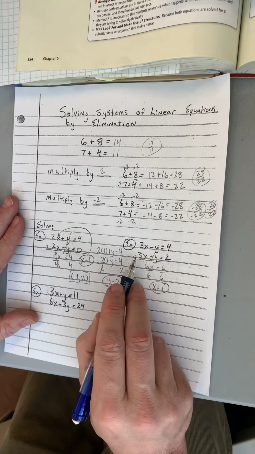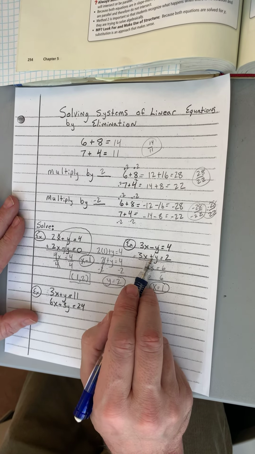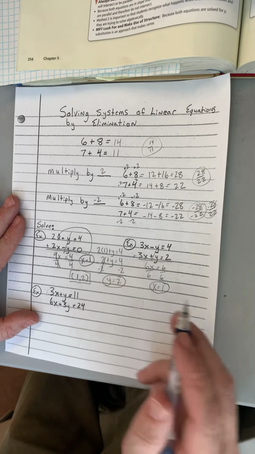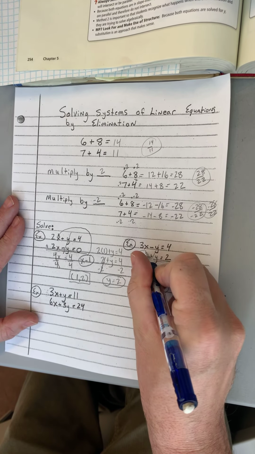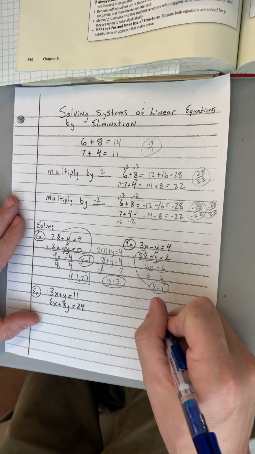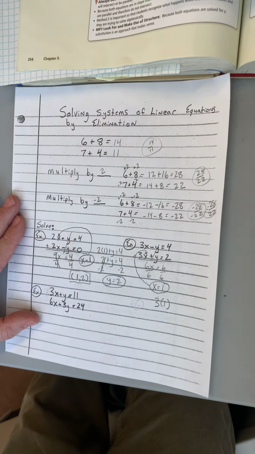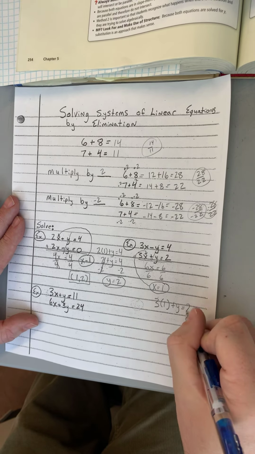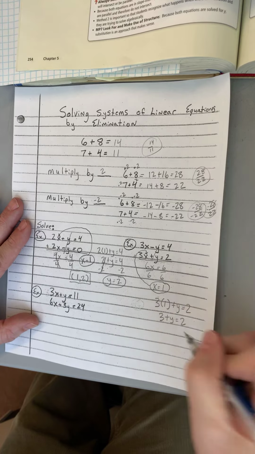I'm going to use the second one as well because I want to solve for y, and this y is already positive. So I'm already thinking if I put it in here, I'll just have to subtract 3 and then I'll have my y. I'm going to take this and put it in right there for that x. That means this equation becomes 3 times 1 plus y is equal to 2. 3 plus y is equal to 2.